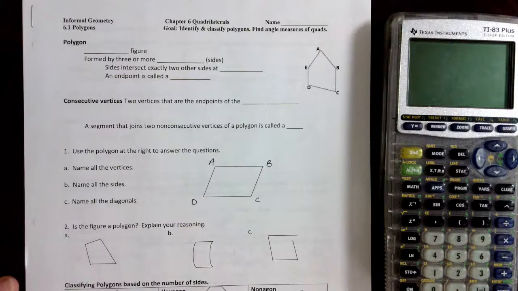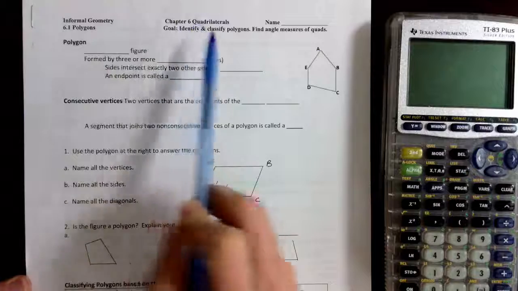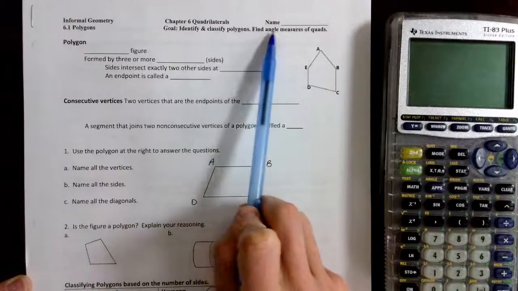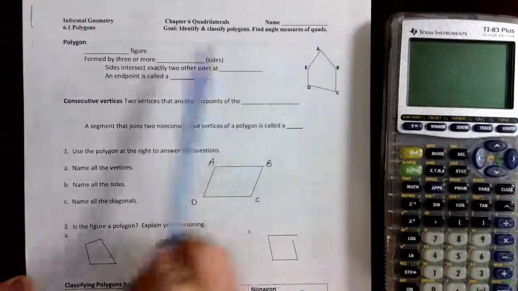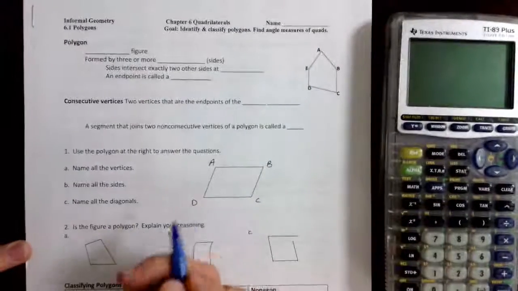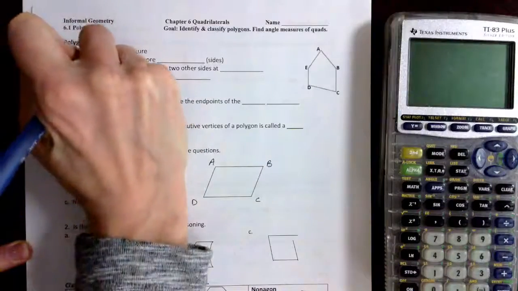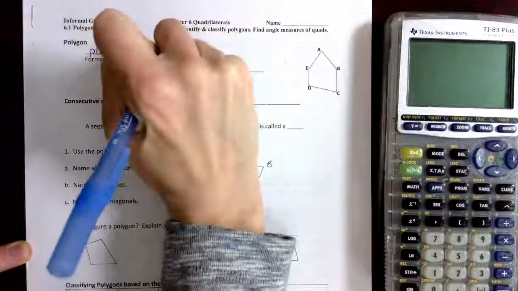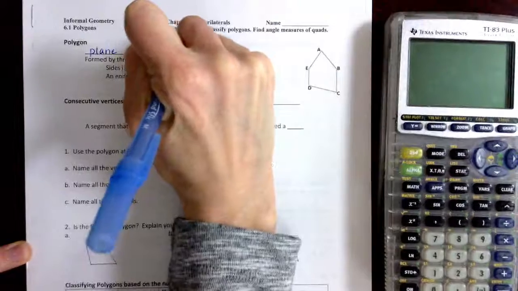Okay, so today we're going to talk about polygons, and it says our goal for today is to identify and classify polygons and find angle measures of quadrilaterals. So a polygon is going to be a plane figure. What does plane figure mean? Well, it means that it's flat, that it's a 2D figure.